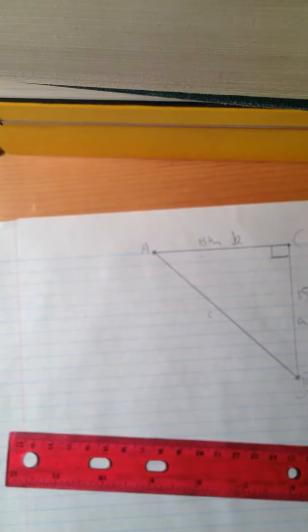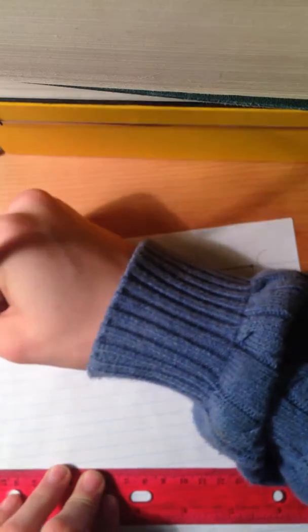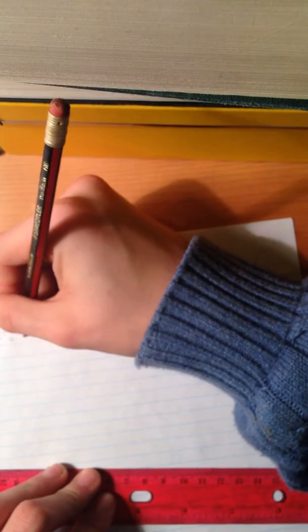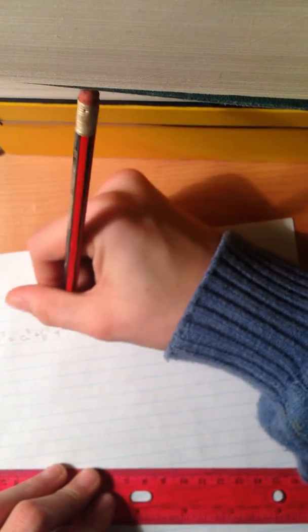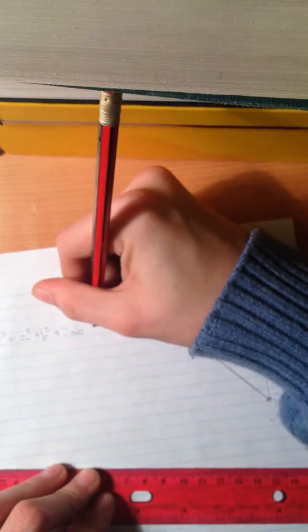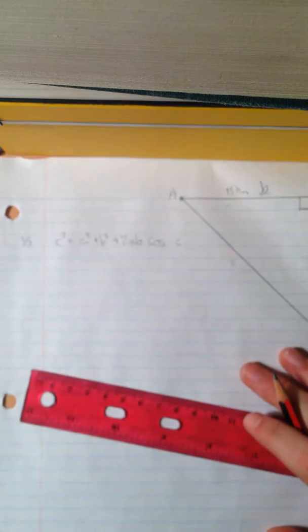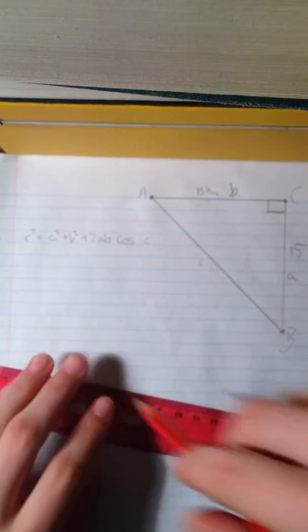If we write out the formula for the cosine rule, we get c squared equals a squared plus b squared minus 2ab cos C. That's the formula we need for this question.